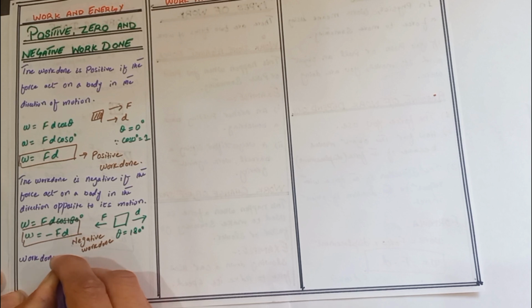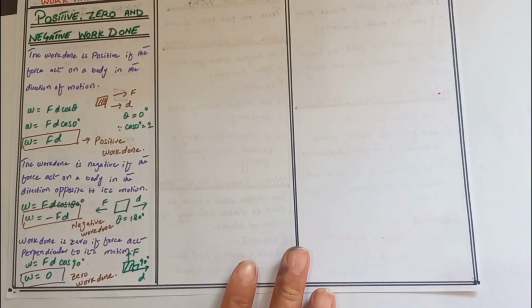Now we discuss the zero work done. Work done is 0 if the force acts perpendicular to its motion. Here we take the cart, here is the displacement and this is the force. Both make an angle of 90 degrees. So work done is equal to force into displacement into cos of 90 degrees. Cos of 90 is 0, so work done is equal to 0. In this case, we say that it is zero work done.